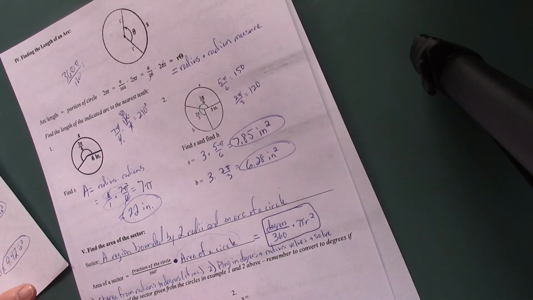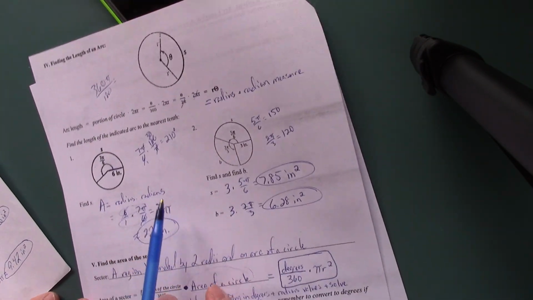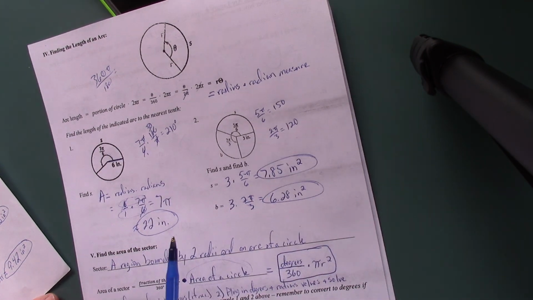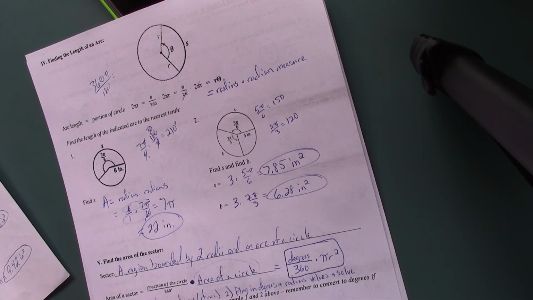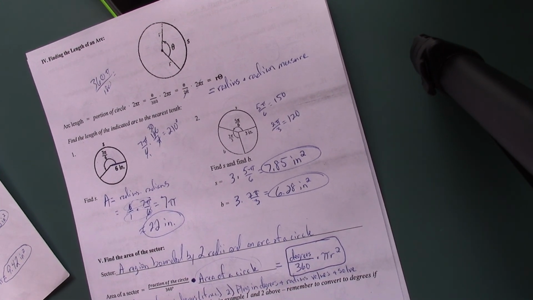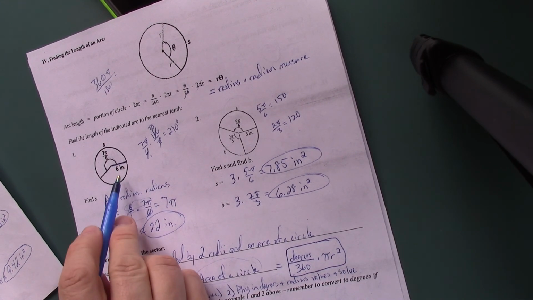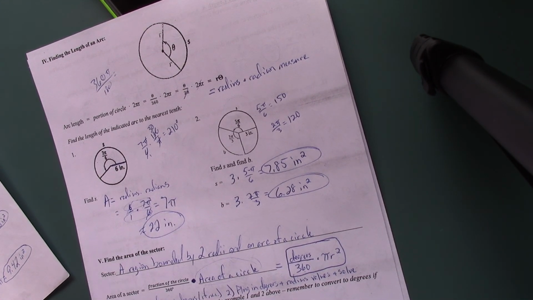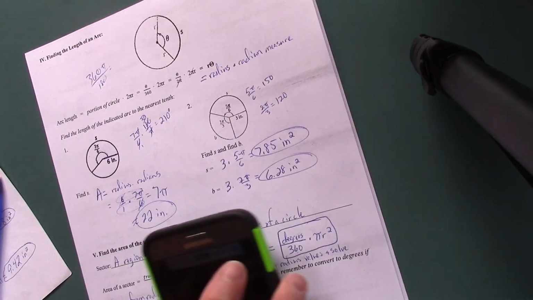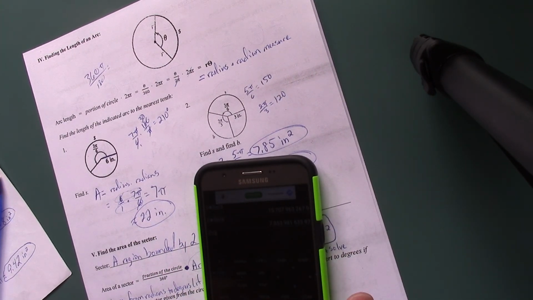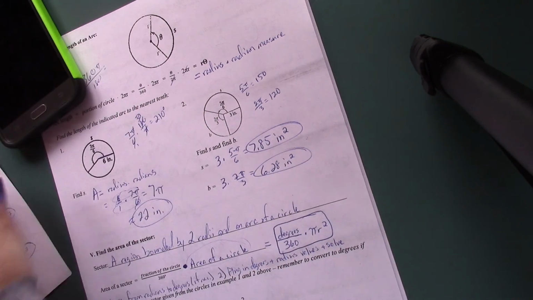Okay, so when I go to fill this in, I change it from radians to degrees. Again, I can use the formula, or I could just go look at the unit circle. So I've got 210 degrees divided by 360, times pi times the radius, which in this case is 6 inches, squared. You could plug that into your calculator. Let's do it. 210 divided by 360 times pi times 6 squared equals 65.97. And that's what we're going to write.